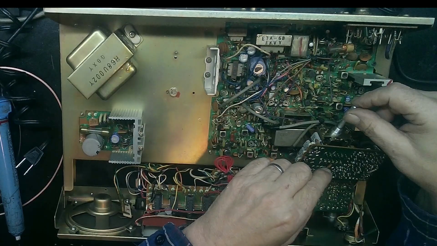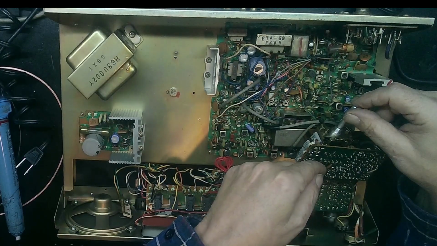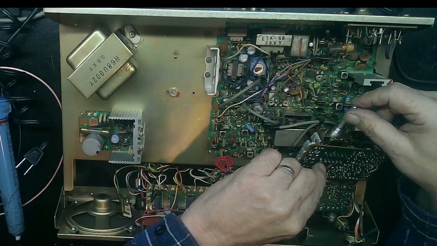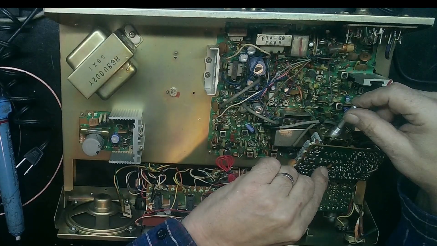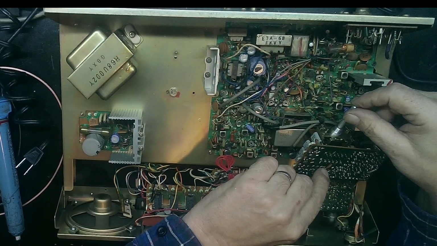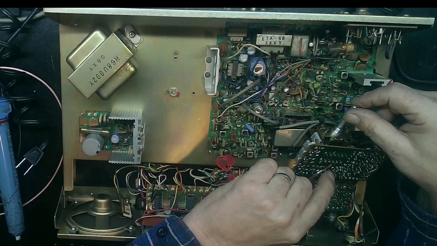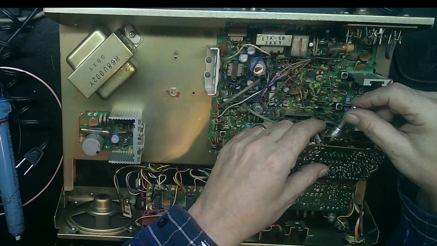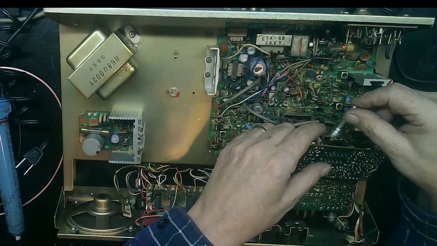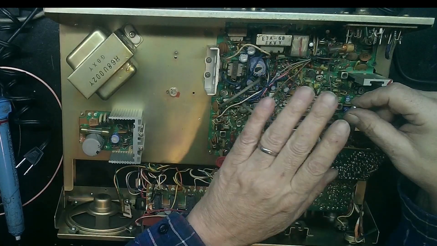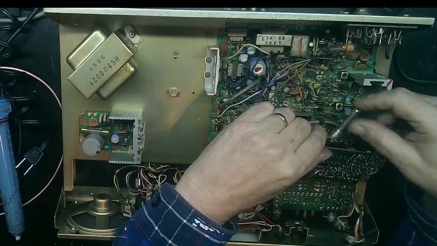Now the thing is, there's not enough room to get heat shrink in here. So what I'm going to have to do is take electrical tape. I hate to do that. Just put electrical tape in there, but I'm going to have to, to keep that from shorting out against anything.